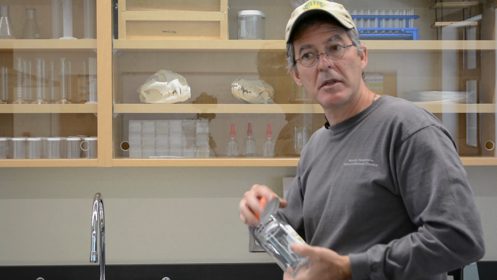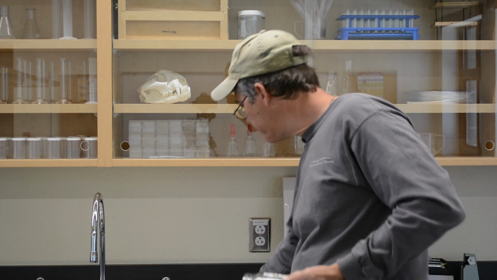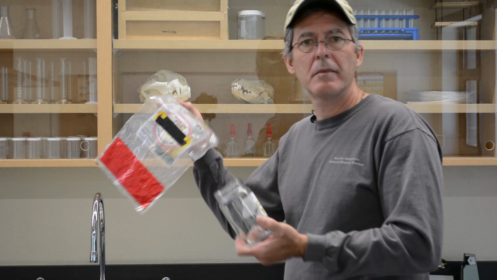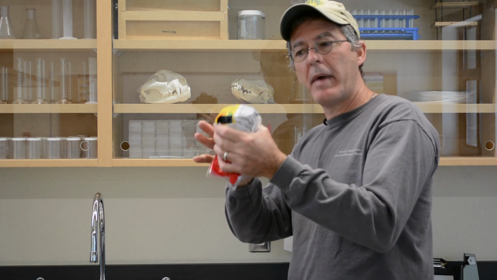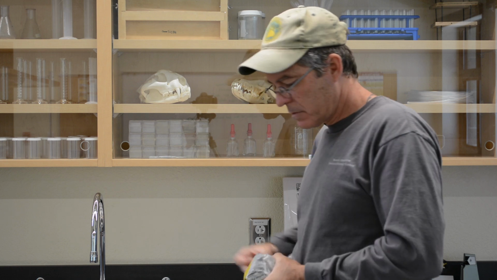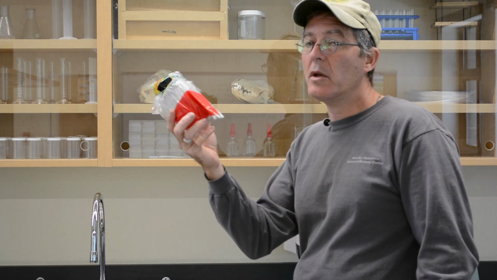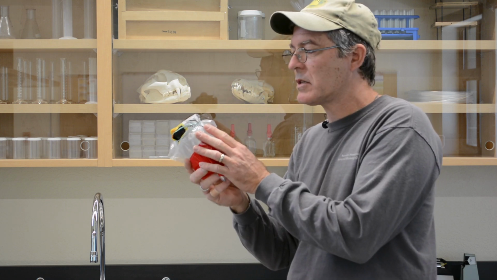I know sometimes lids get tossed, jars get tossed separately, and then we lose the lid. If you just don't have a lid, guess what you can use? A bag. So you'll be able to put the bag over it and rubber band it like that. All it is to just prevent a spill from happening, just to keep it from getting too messy.